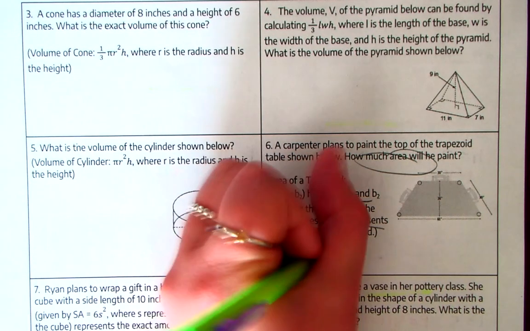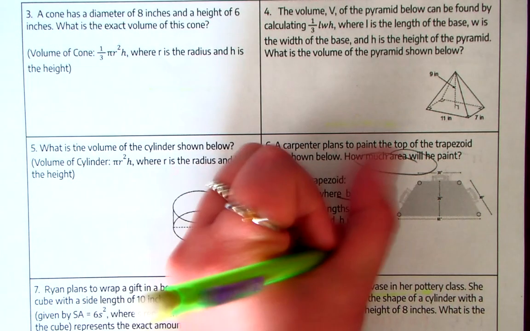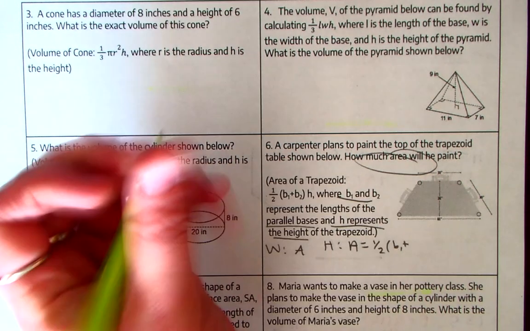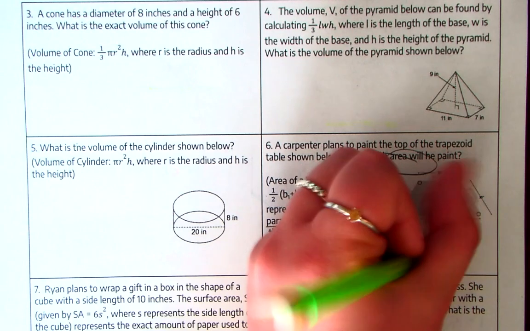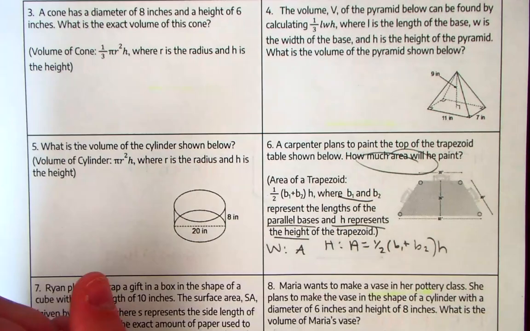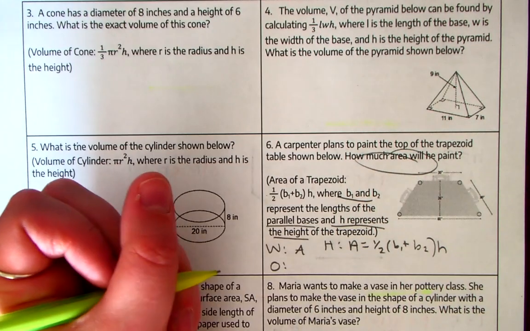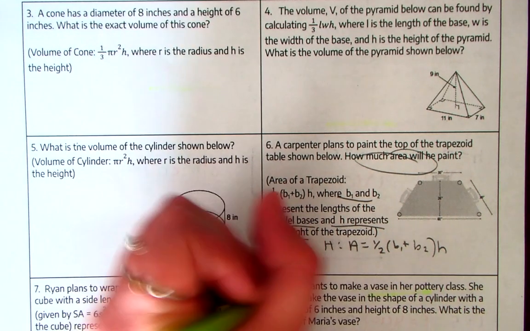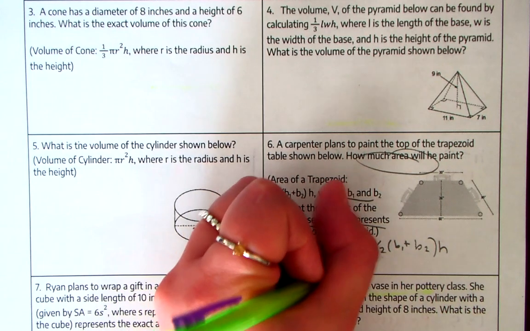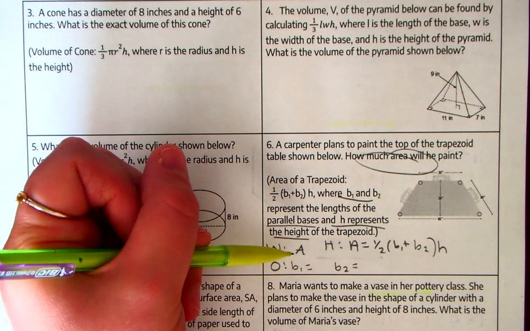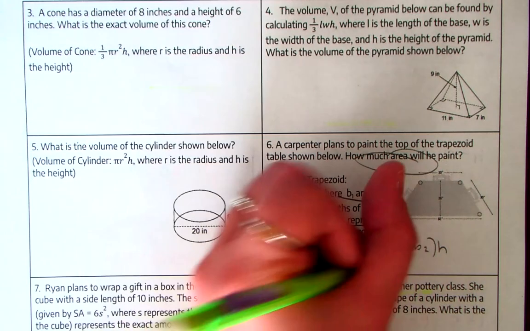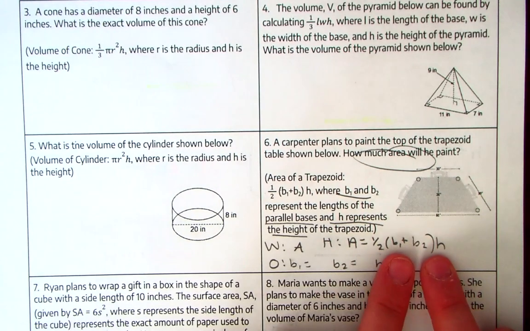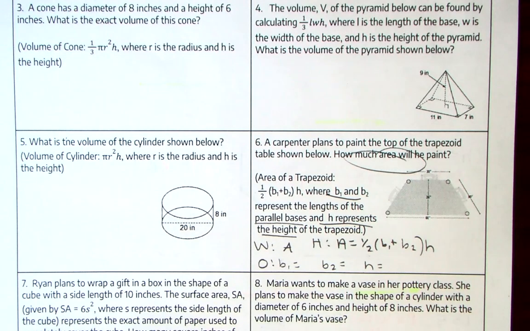What do we have? Well, we know that the area is going to be equal to 1/2 times B1 plus B2 times H. So how am I going to organize my thinking? Well, I'll give you a hint. If I were you, I would start with trying to figure out what B1 and B2 were. So what's B1 going to be? What's B2 going to be? And then what's my height going to be? And then using that to calculate my area. But I'm going to let you take it from here.